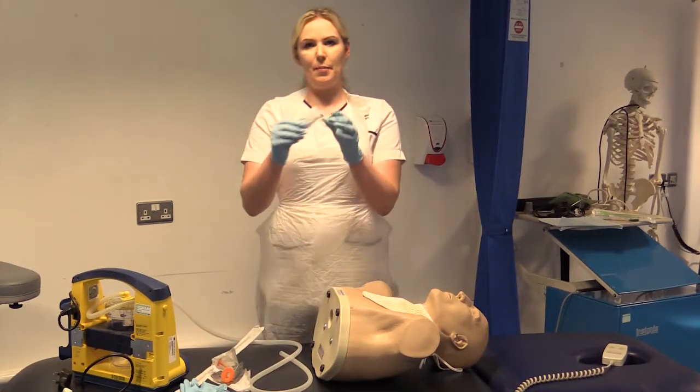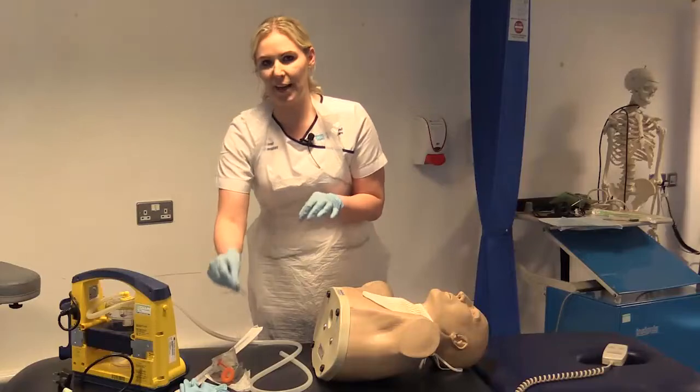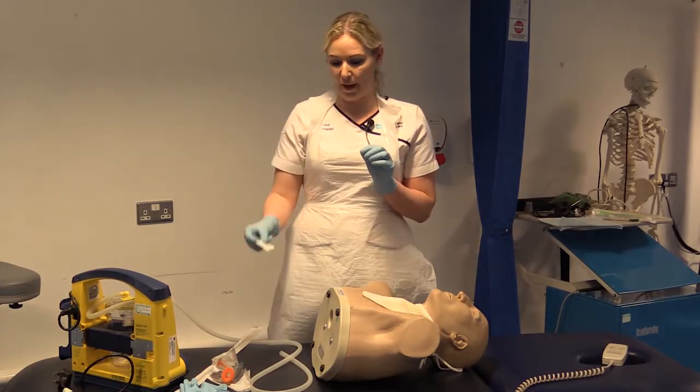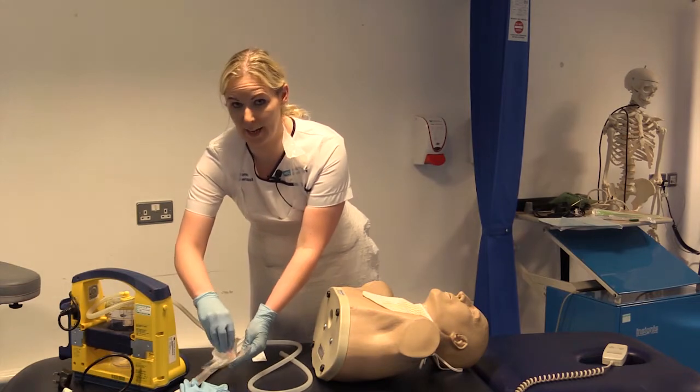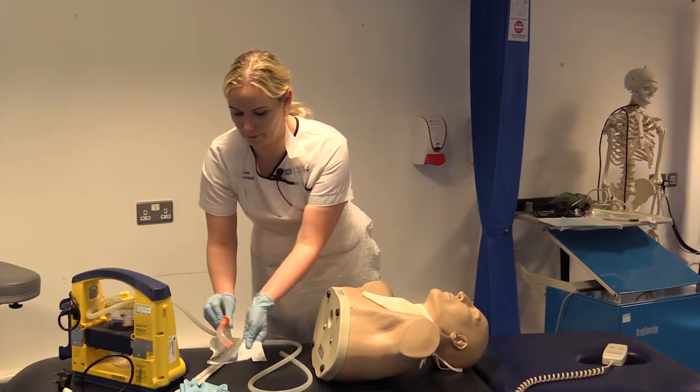And what we're going to do is apply a thin layer of gel on the inside of the packaging just to aid insertion of the airway. Okay, so at this point we're going to insert our airway. Again, just rubbing a thin layer of gel over our airway.